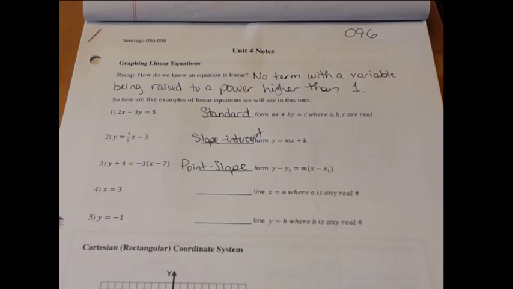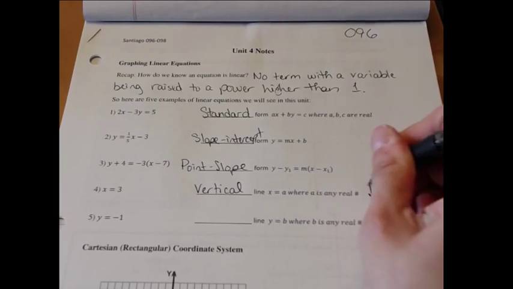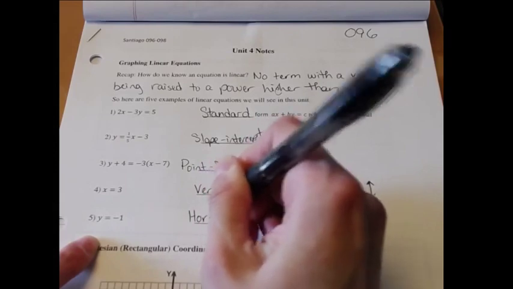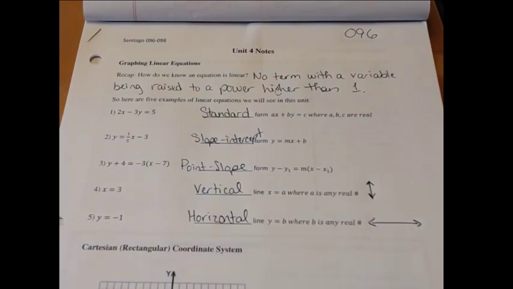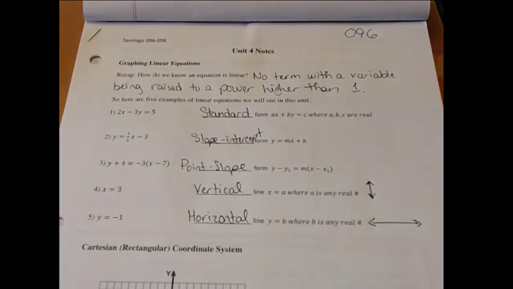We have a type of equation where x is equal to any number. If x is equal to any number, this is actually a vertical line. And remember, vertical implies up and down. Whereas y is equal to -1, this will represent a horizontal line. And I'll explain why that is. And hopefully in that explanation, you'll be able to say, oh yeah, that makes sense. There is no other way that this would look. So x is equal to 3 is definitely going to be vertical. y is equal to a number has to be horizontal. And you'll see when we actually talk about this, when we get there.